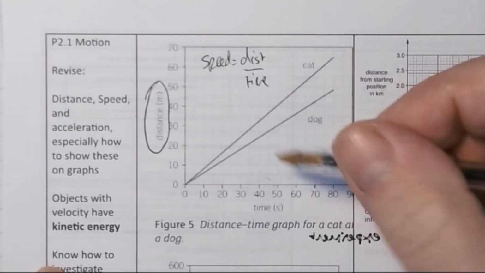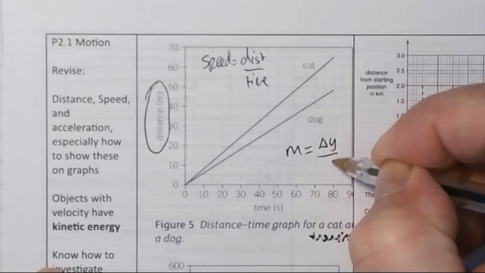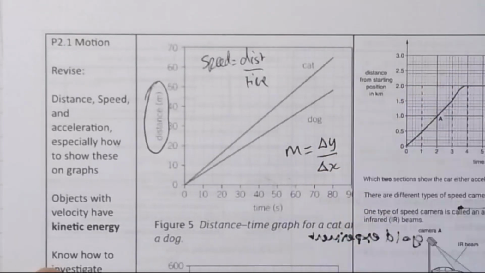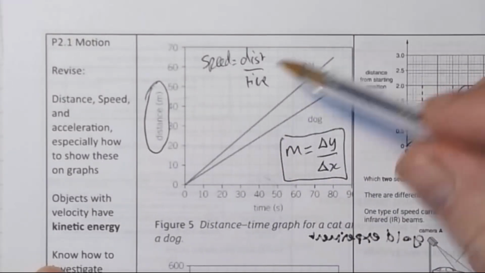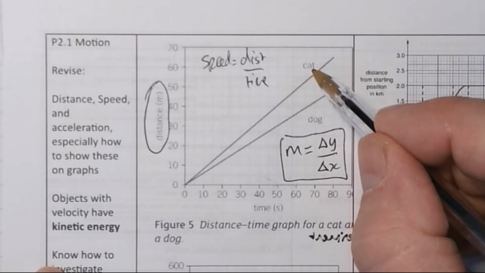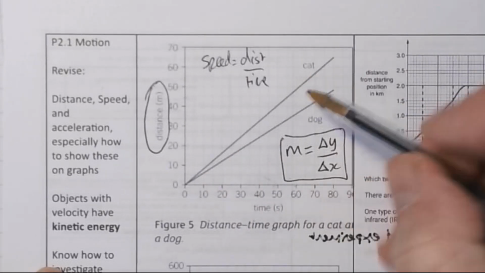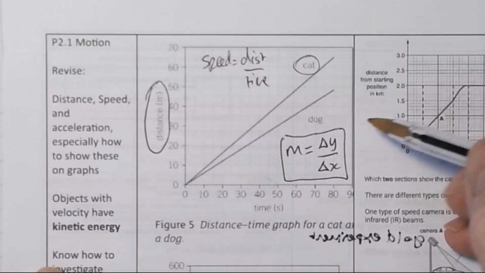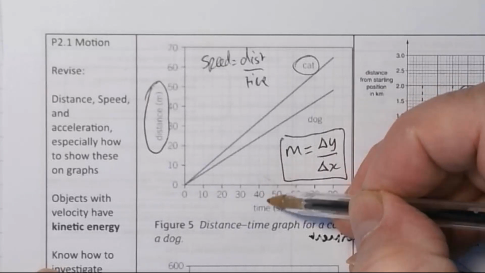Okay, so from your maths you might remember this: change in y divided by change in x gives you gradient, which in maths is given as an m. So if we've got a distance time graph, a steep line represents a faster object. A less steep line represents a less fast object. So this cat is faster than the dog. Okay, that makes sense. After the same amount of time, let's look at 40 seconds.